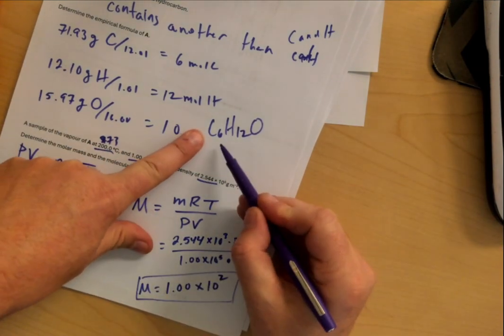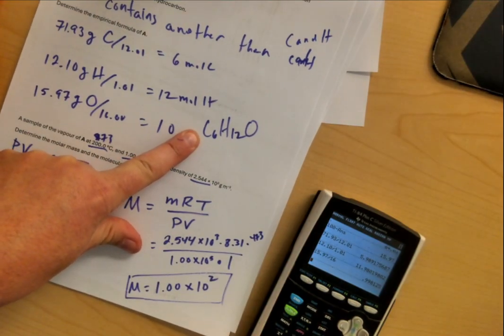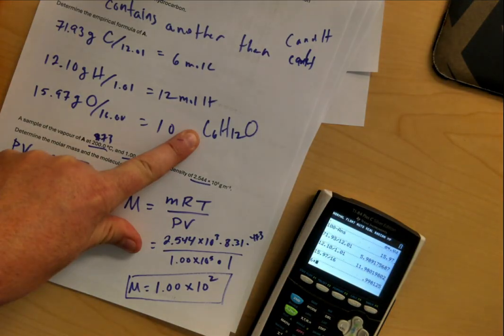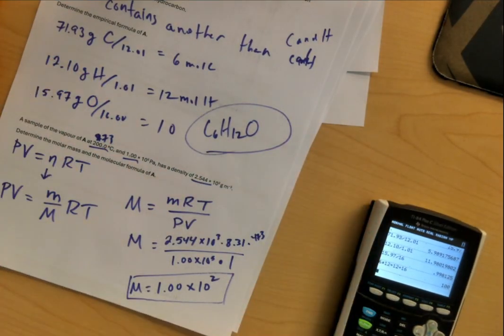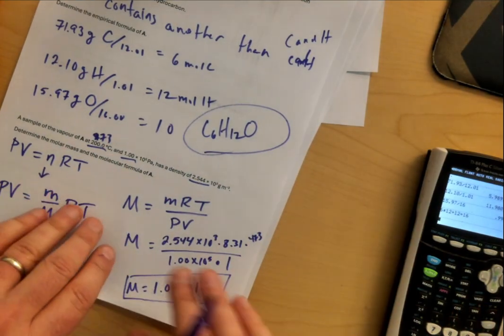We need the molecular formula. Well, 6 times 12 plus 12 plus 16 equals 100. So the empirical and the molecular formula are both the same.